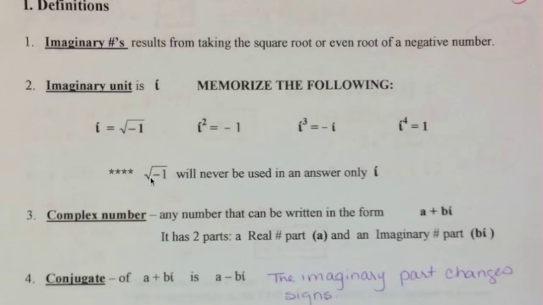Okay, now the square root of -1 will never be used in an answer, only i. So we're never going to want to use this one. We're always going to change the square root of -1 to the variable i.